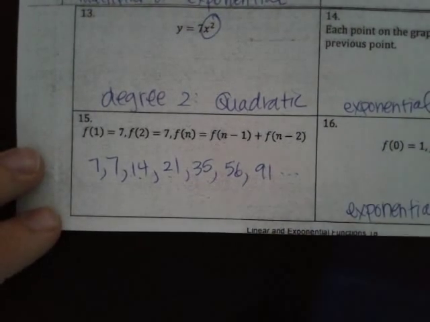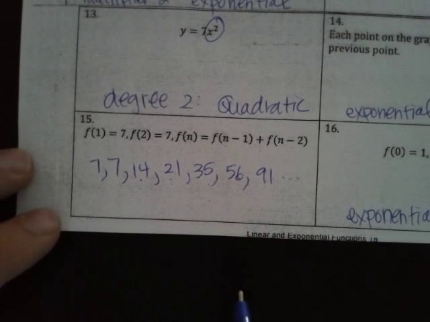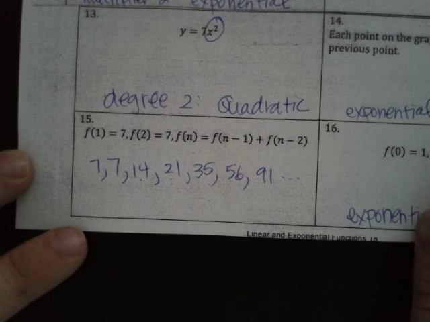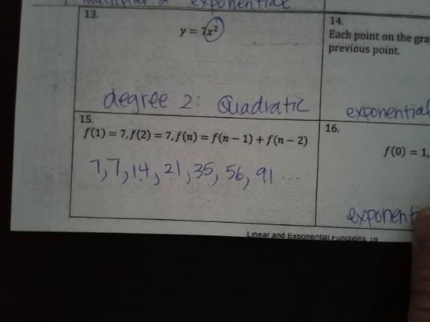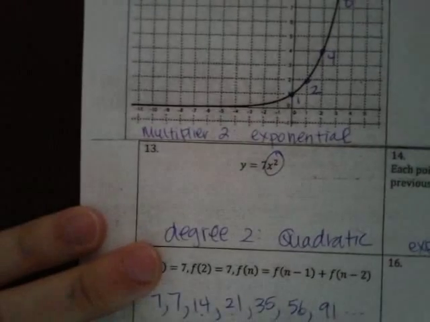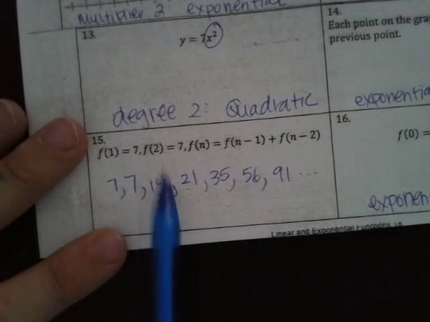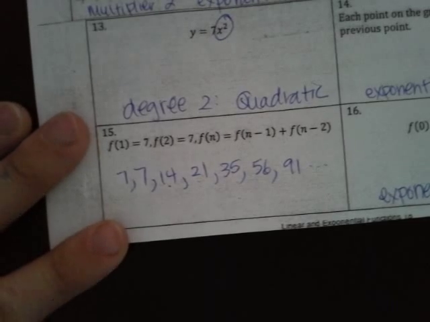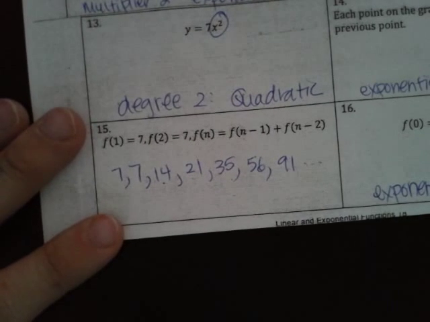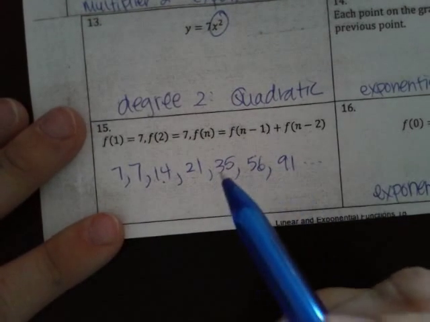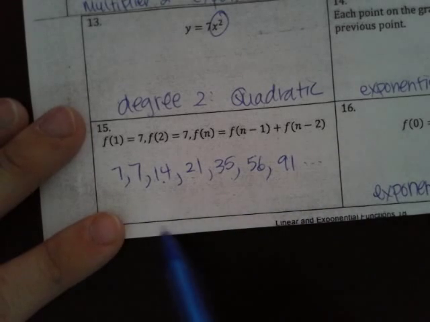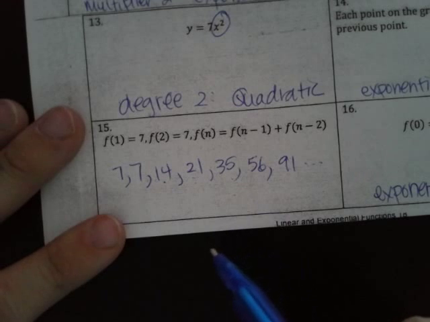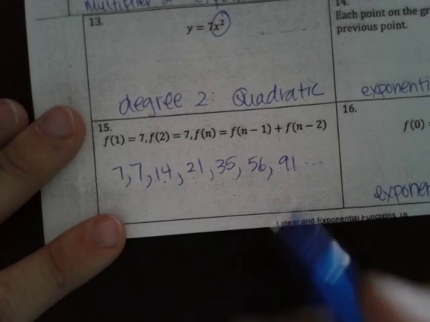Now, I'm not adding the same thing every time, right? It kind of sounds like the Fibonacci sequence, right? 1, 1, 2, 3, 5, 8, except we started at a different spot. 1, 1, 2. Oh, this is 7 times the Fibonacci sequence. Interesting. So to get my next term, I'm not adding the same thing every time. I'm not multiplying the same thing every time. And if I find my difference, it's probably not going to be the same, right? I'm going to call this none.